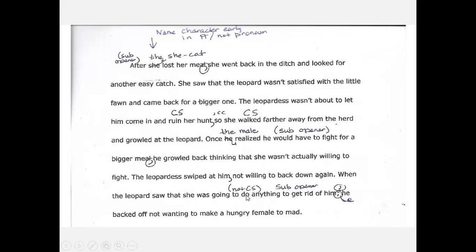And here, when the leopard saw that she would do anything to get rid of him, she put a semicolon, and I said this is not a CS, it's a subclause opener. You can't use a semicolon. This is where a circle with the whirligig on it really helps, because you can see what punctuation was under it, and then the comma instead, because this is not a complete sentence.